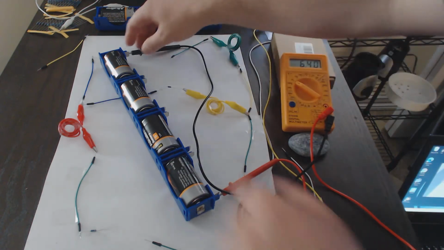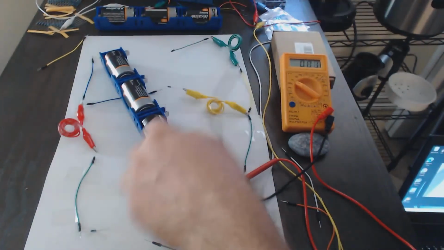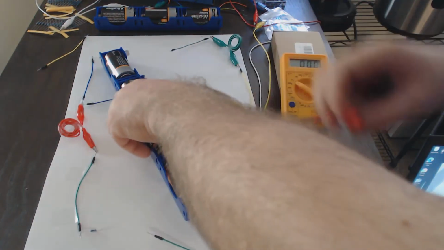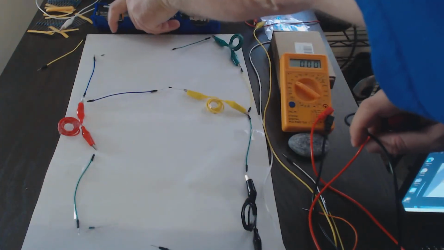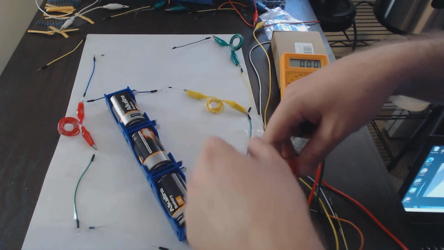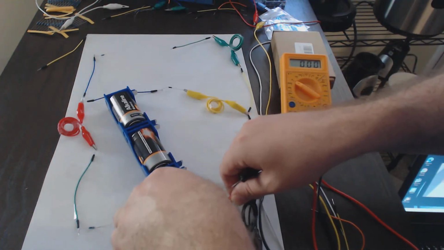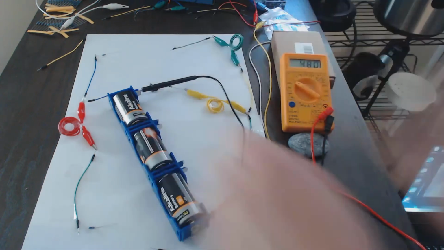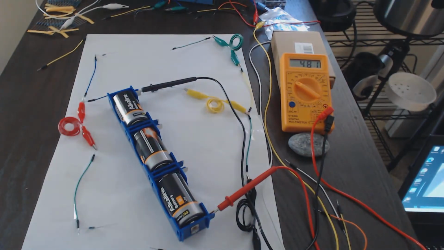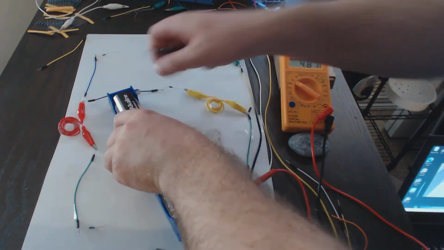Okay, so I've got 6.4 volts out of my bottom battery assembly, and I've got 4.81 out of the top assembly. So you're also going to want to record those values.